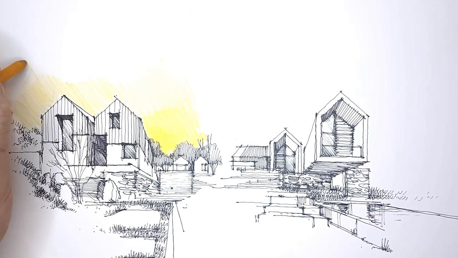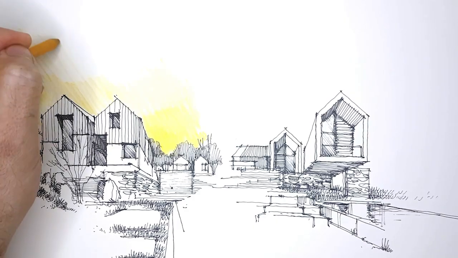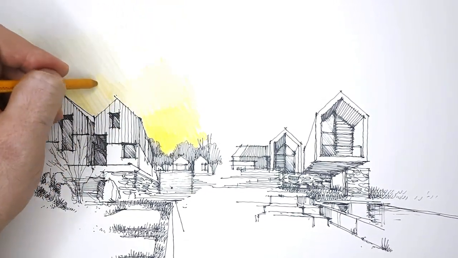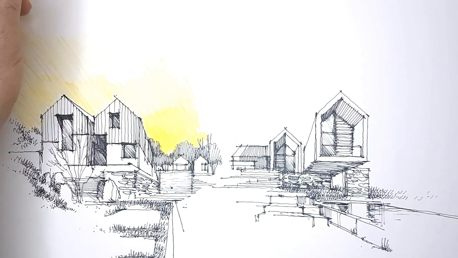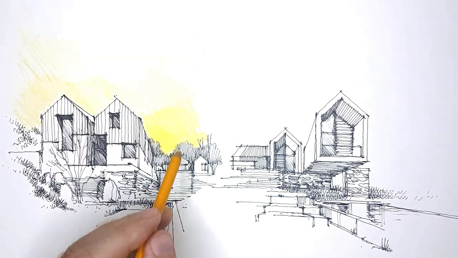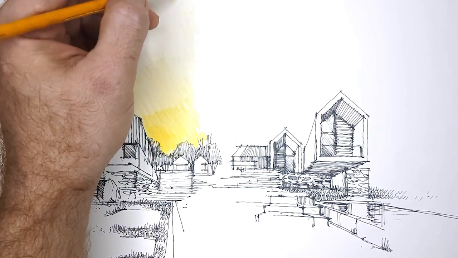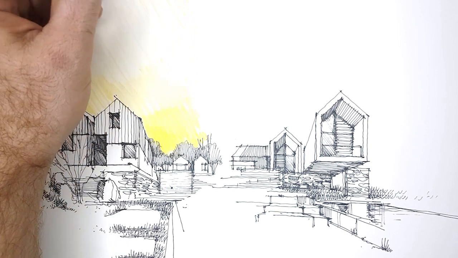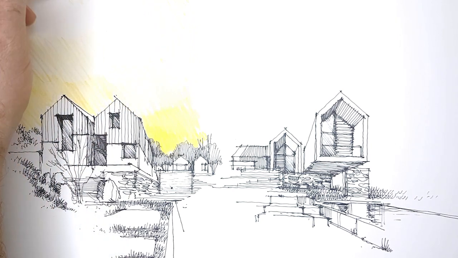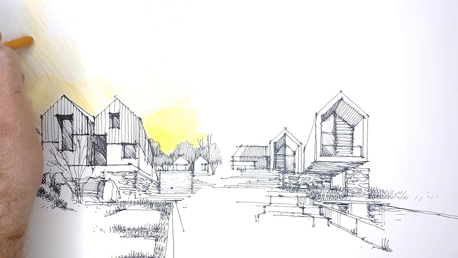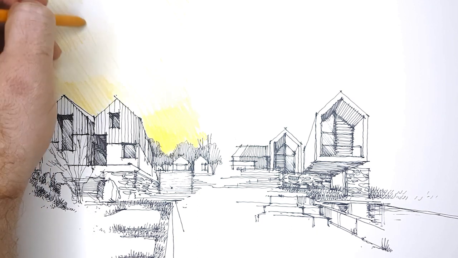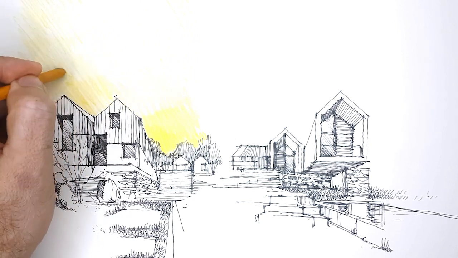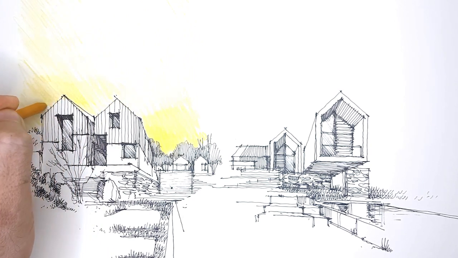Just next to the building, it could be darker, and you can have an invisible frame to limit the sky. Again, next to the building, I can make it darker.